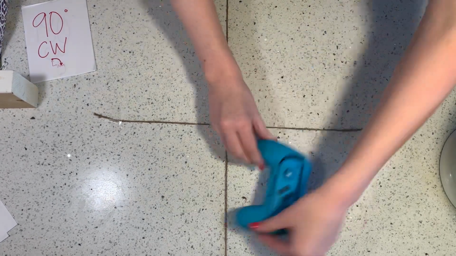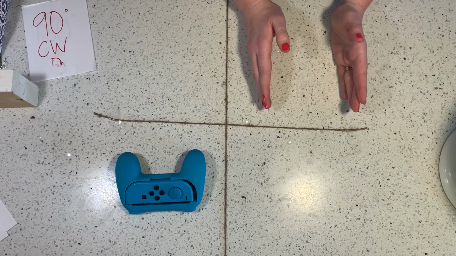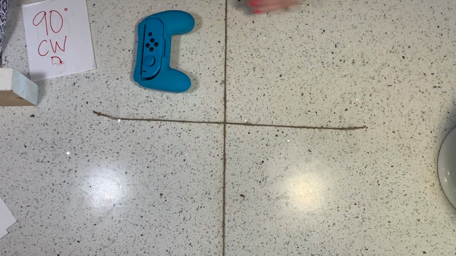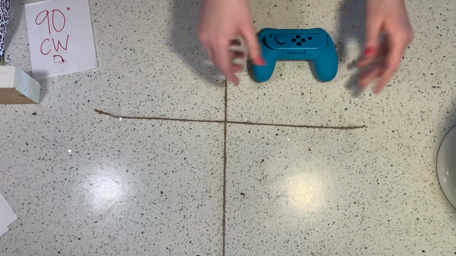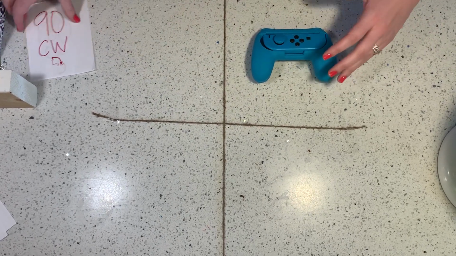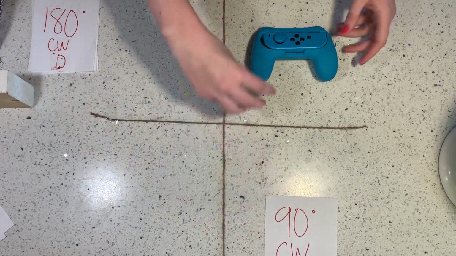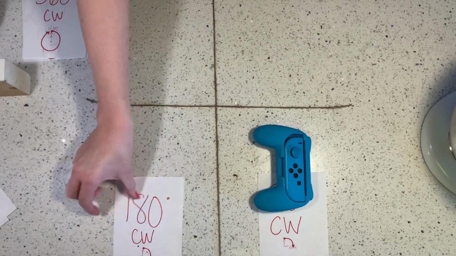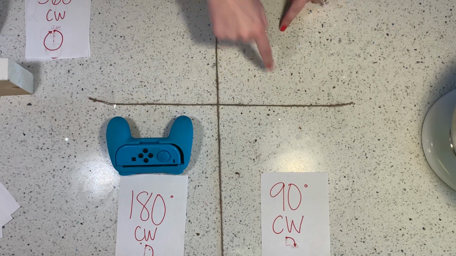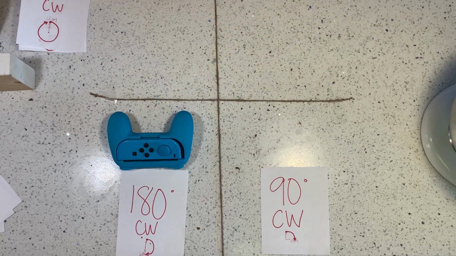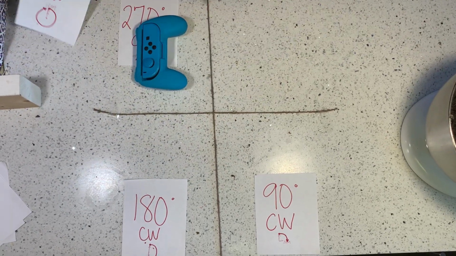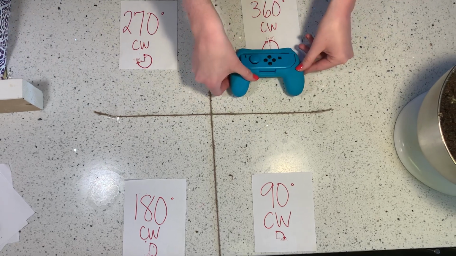So we can turn a complete 180 and go from facing the front to facing the back, or we can go 270 degrees and end up facing the side of the classroom. It all depends on the amount that you're turning and also the direction, because I've been turning these clockwise. So if we turn 90 degrees clockwise, we just turn one coordinate. 180 degrees, we move two coordinates, or quadrants rather. 270, you move into the third quadrant, and 360, you're back exactly where you started.